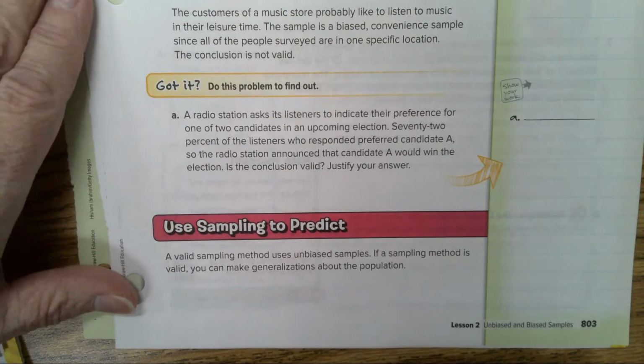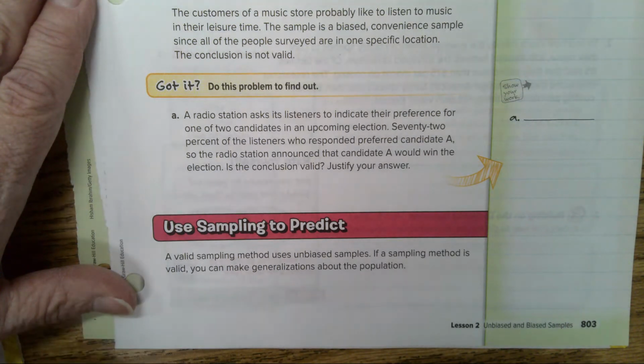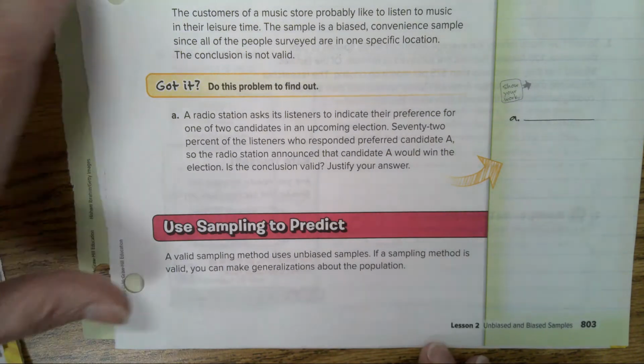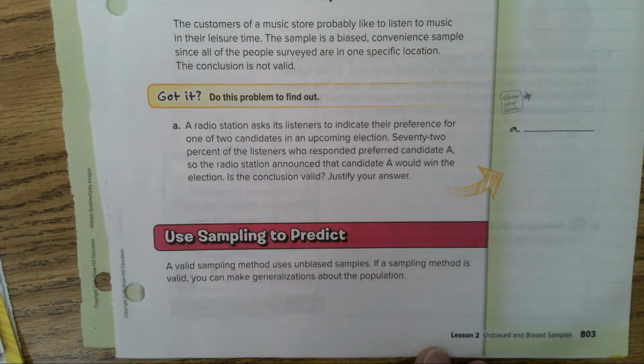All right, now, part A, let's determine. A radio station asks its listeners to indicate their preference for one of 2 candidates in an upcoming election. 72% of the listeners who responded prefer candidate A. So the radio station announced that candidate A would win the election. Is the conclusion valid? Okay, think about it. Is that a valid prediction?